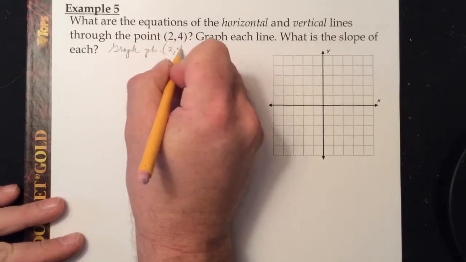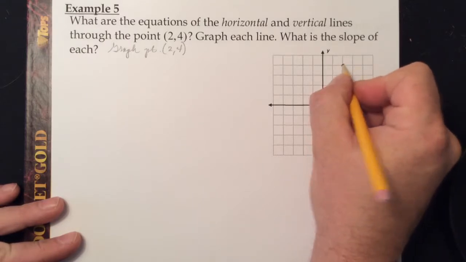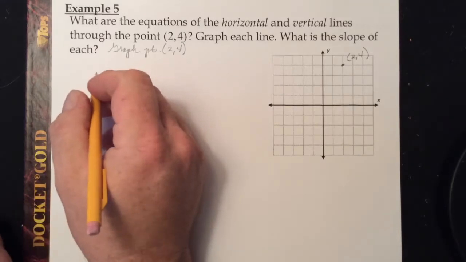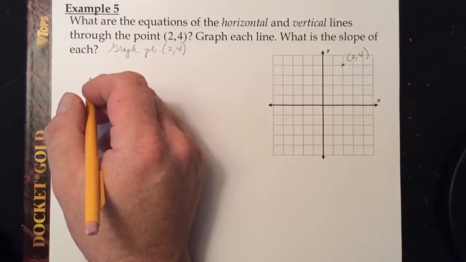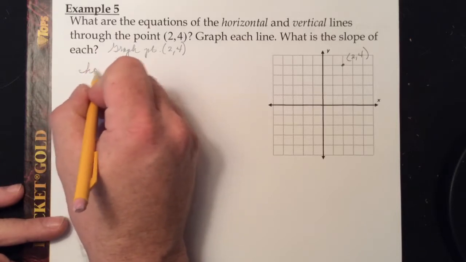2, 4. Start at the origin, go to the right 2, up 4. 1, 2, 3, 4. So there's 2, 4. Okay, we've got our point and we want to draw a horizontal line and a vertical line that have that point in common.